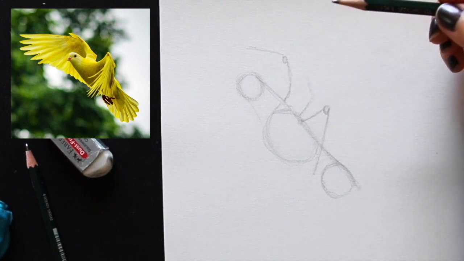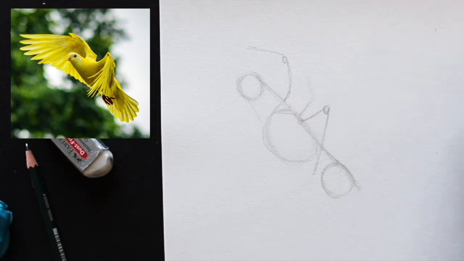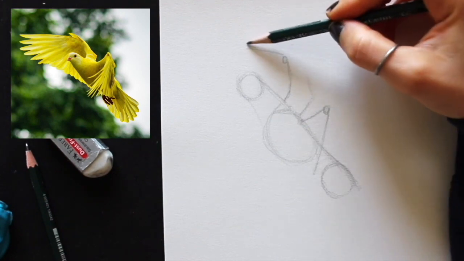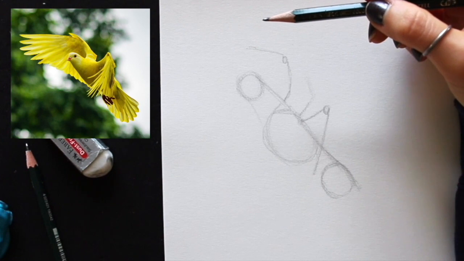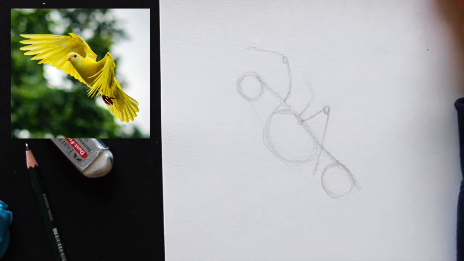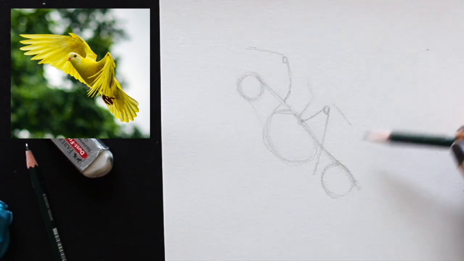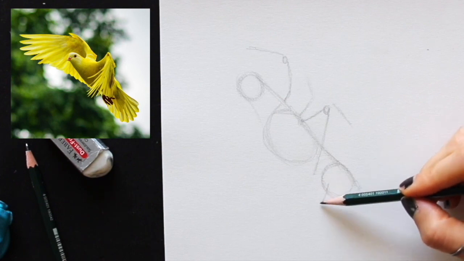I am not going to be adding in the equivalent of a wrist because really I'm going to simplify the rest of the wing into a shape, and then I'll separate out that shape into more individual feathers. And I'll do that in just a bit. But I do want to add in the legs very quickly.